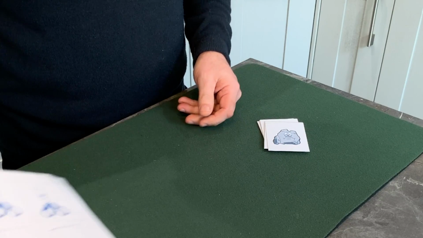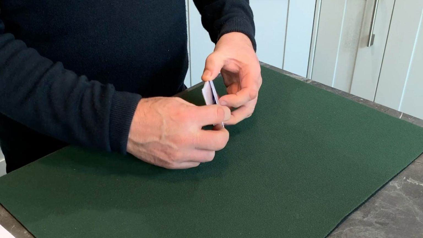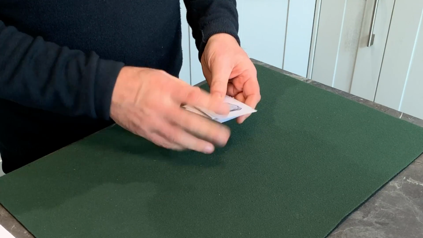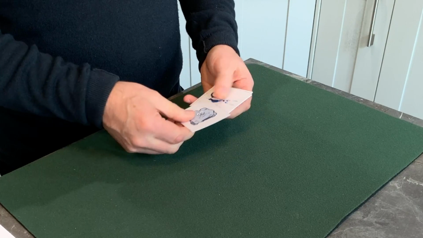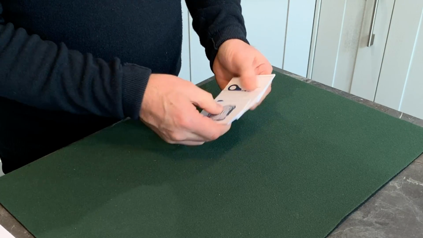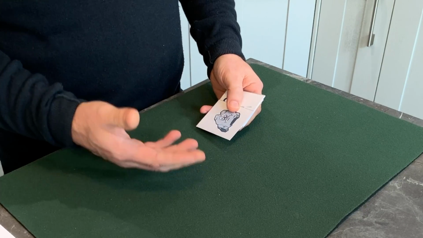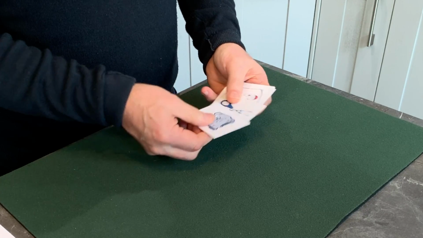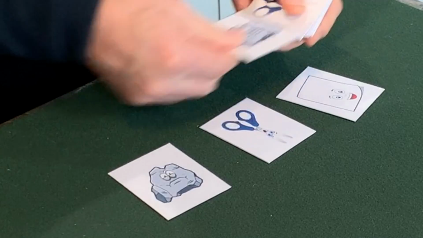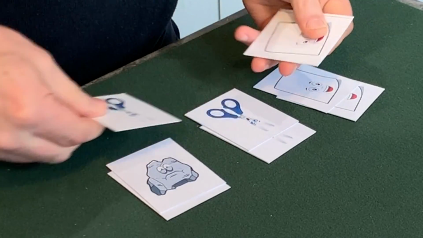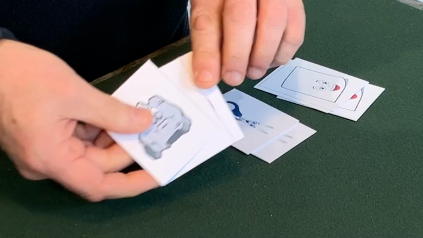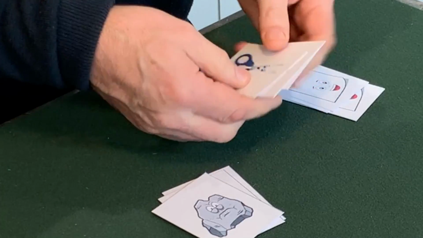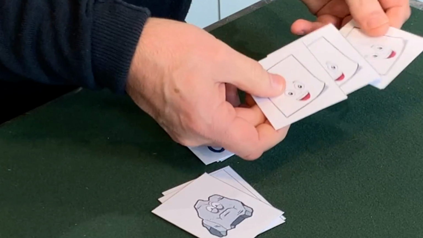I tend to print it on thicker card on here, or you could put it on paper and stick them on regular playing cards. It's up to you. So what do you need? Well, you need a total of 9 cards, and those cards are the symbols, the rock, the scissors and the paper.